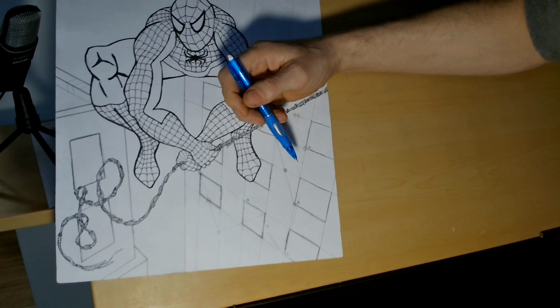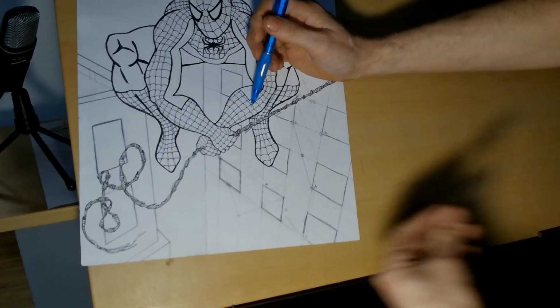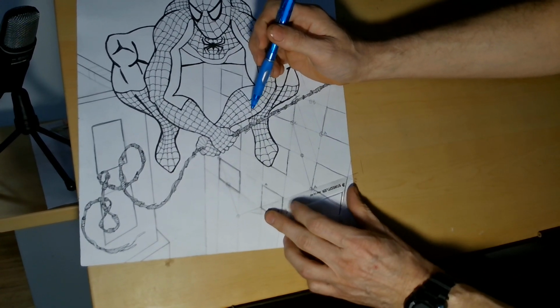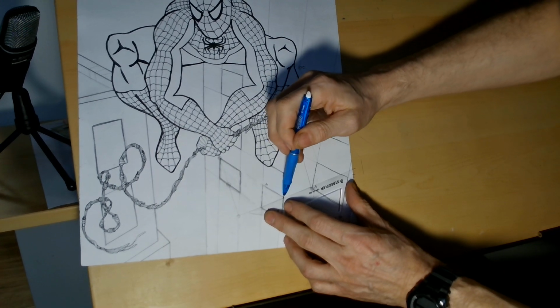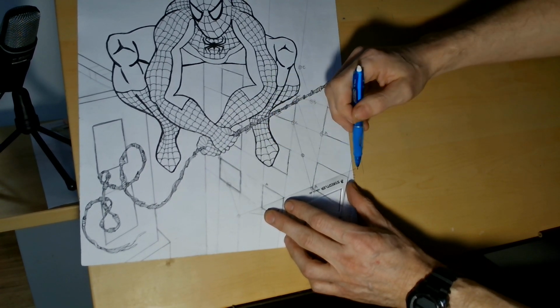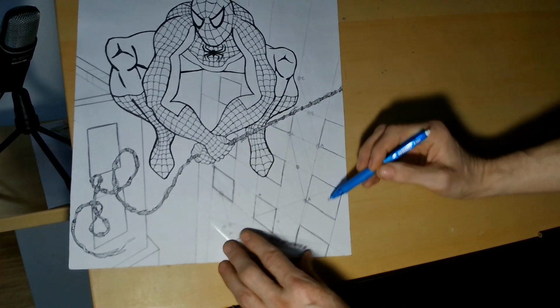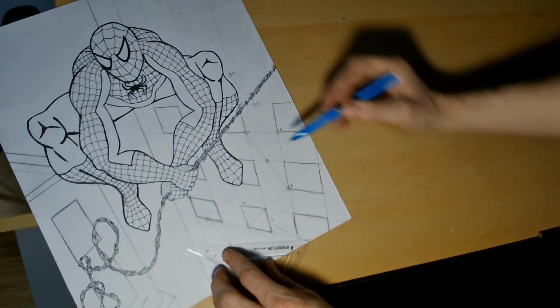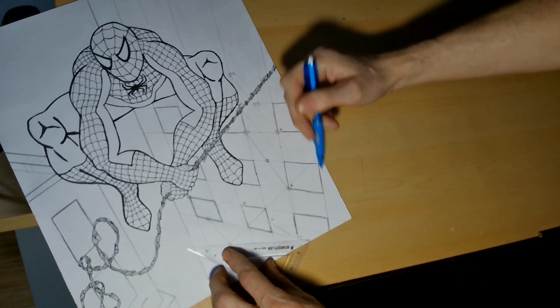In fact, that's going to save me so much work. Because it's all geometry, right? So I'm going to save myself some work. I know that right now this box maybe is a little too wide.